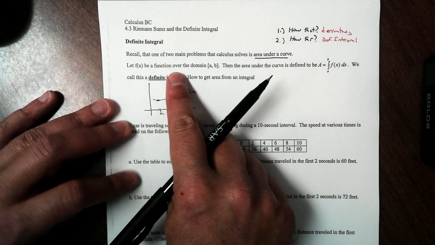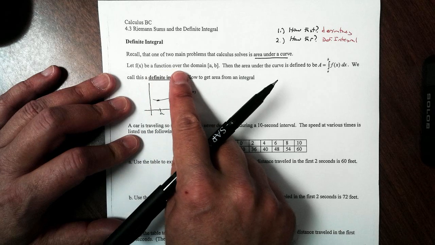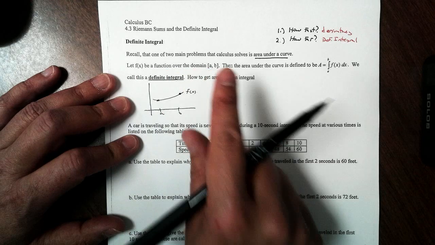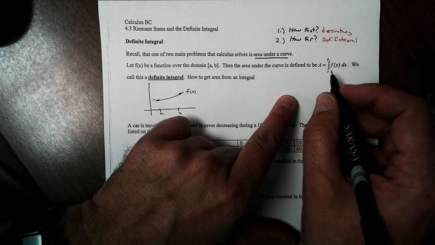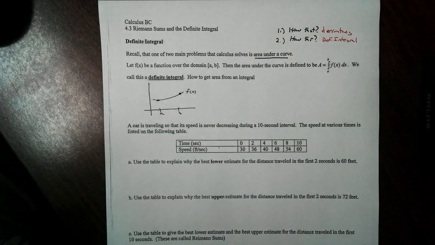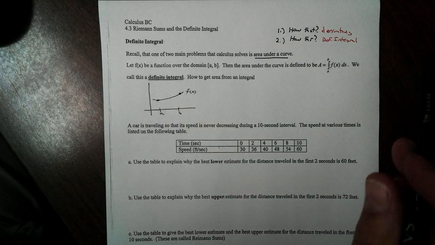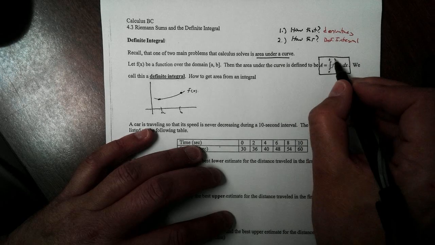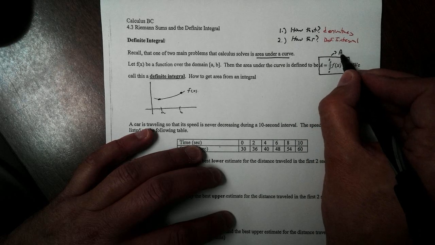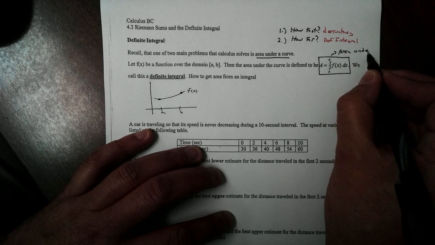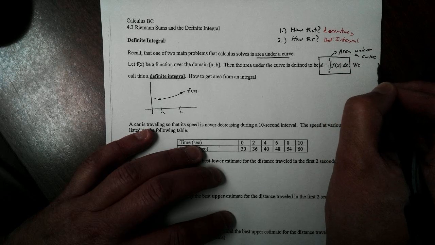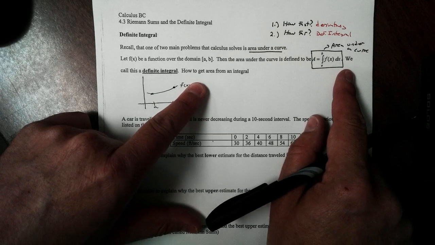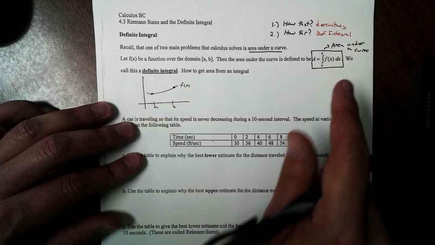Here's how we solve it. Let f be a function over the domain a to b, then the area under the curve is defined to be the integral from a to b of f of x dx. This equation right here is so very important for us because what this finds for us is area under a curve, and we're going to prove that in just a few moments. We call this a definite integral, and here's how we get area from an integral.